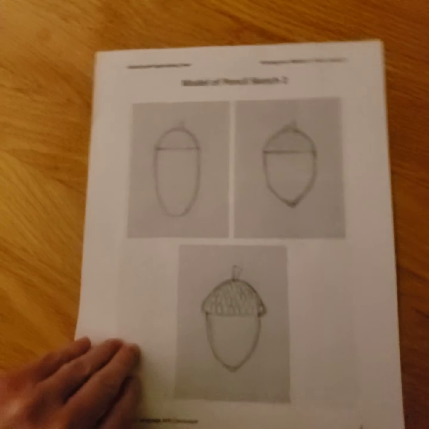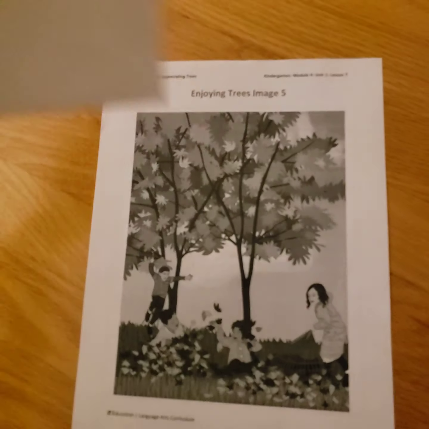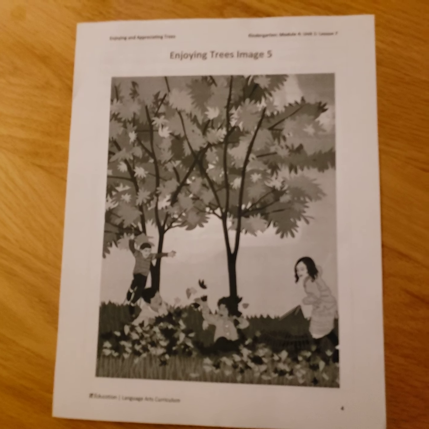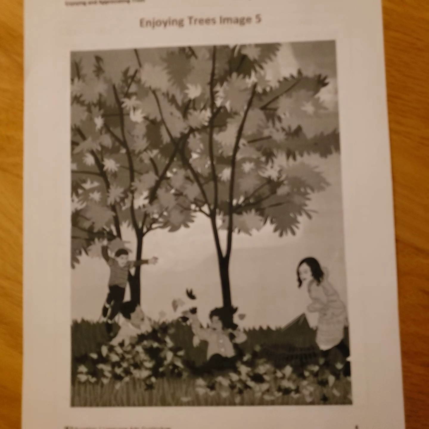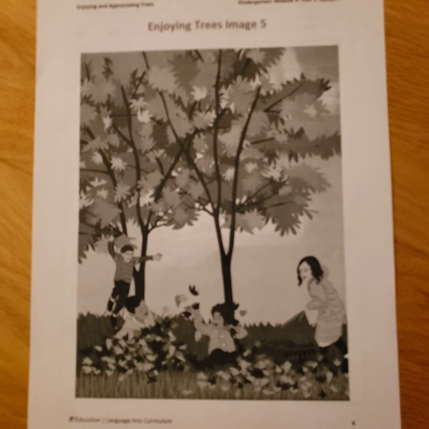Then for the final part of today's lesson, you are going to use Enjoying Trees image 5, and you're going to ask yourself, how are these children enjoying trees?